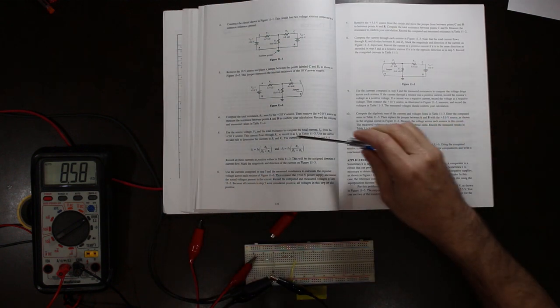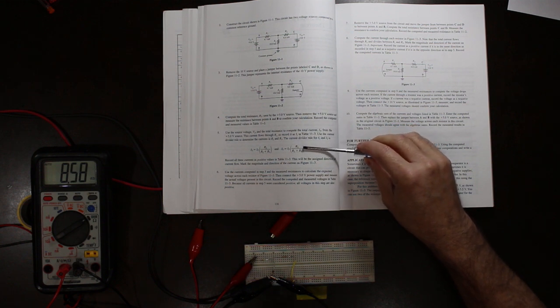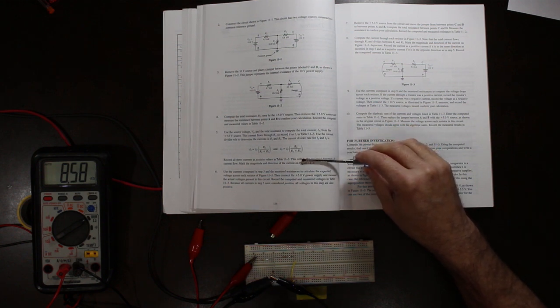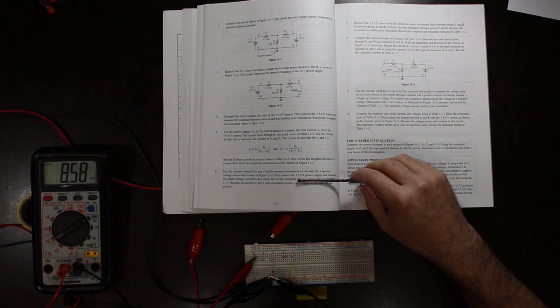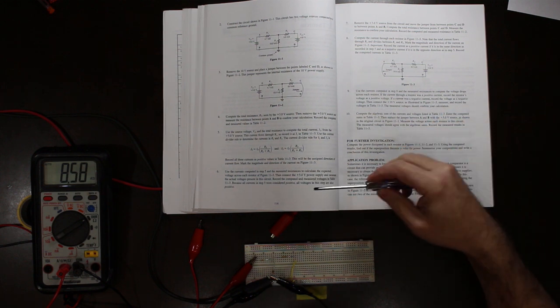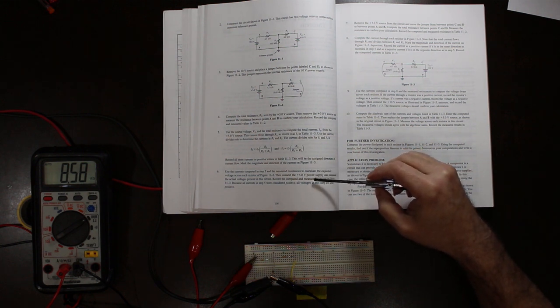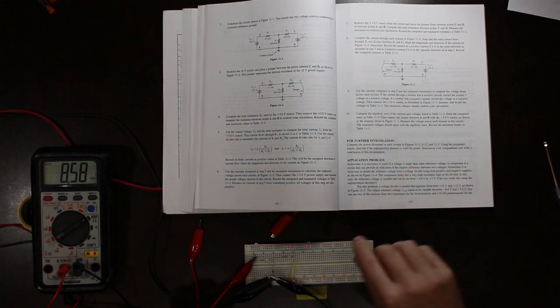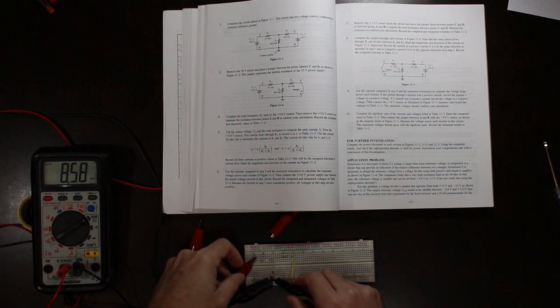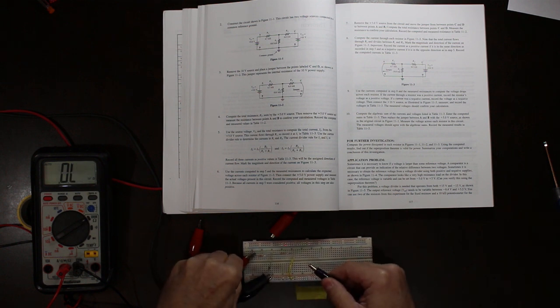Now in step number 5, you're going to do some more calculations, and then some calculations in step number 6. What I'm going to do is measure the voltages that are present. So I'm going to remove my meter from this value.